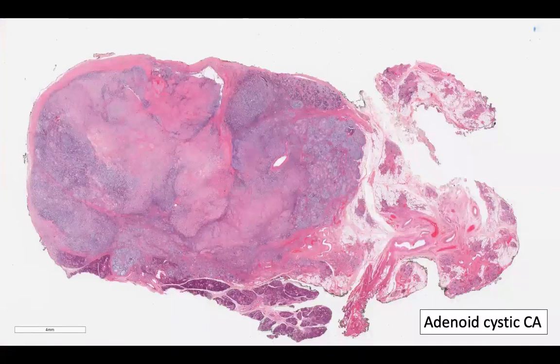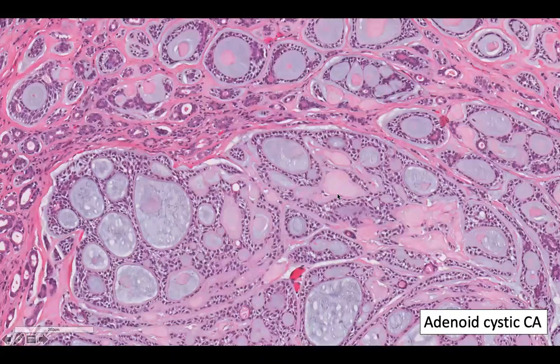So this is what they look like on low power. So you can see this thing is quite infiltrative here. And even on this power we can appreciate that there's all this dense hyaline type stuff here, and then more bluish areas that has the glycosaminoglycan type stroma. Here's a higher power where we can see both types of stroma again. So this pink hyalinized stuff, as well as this bluish sort of amorphous stuff. And then of course we see the nice sort of cribriforming architecture here, and then the tubular architecture here.